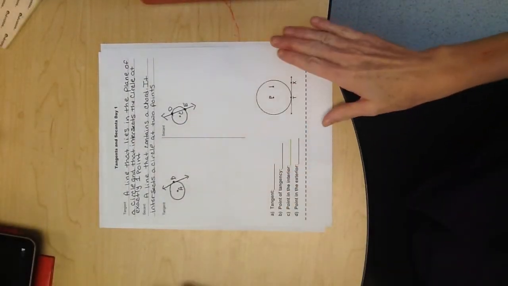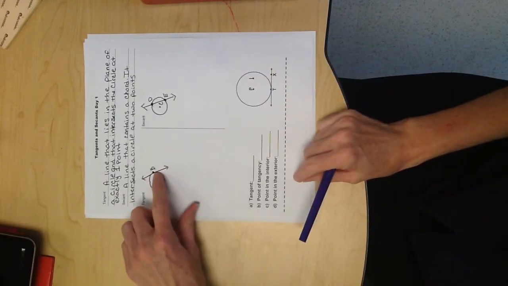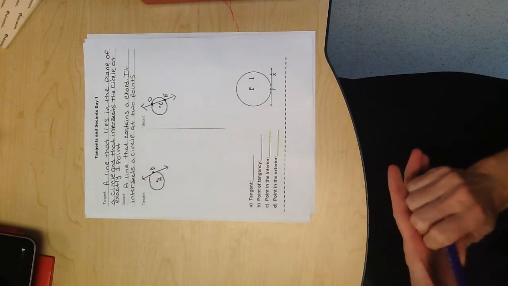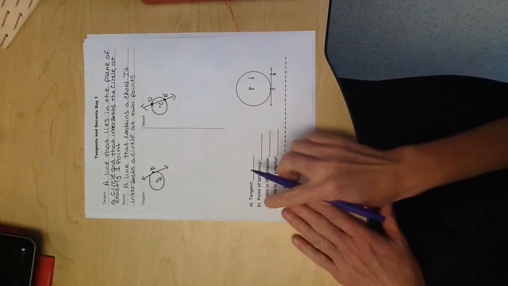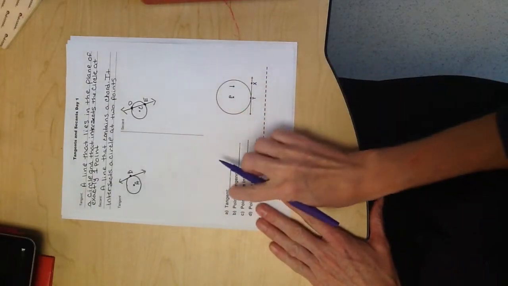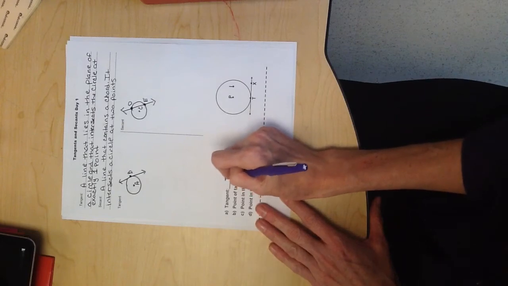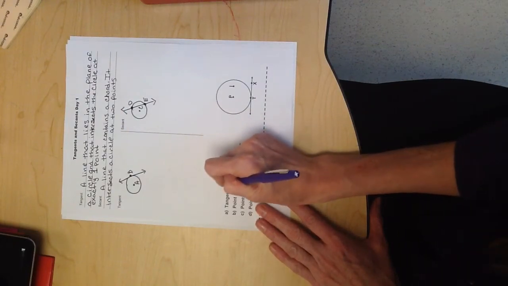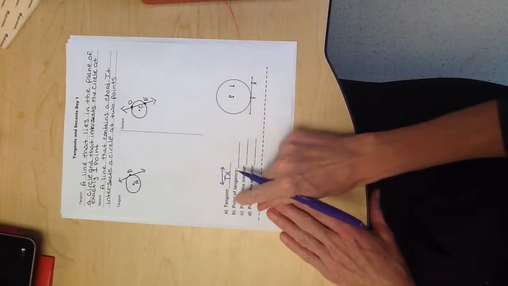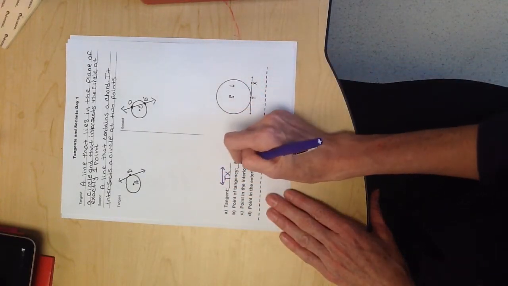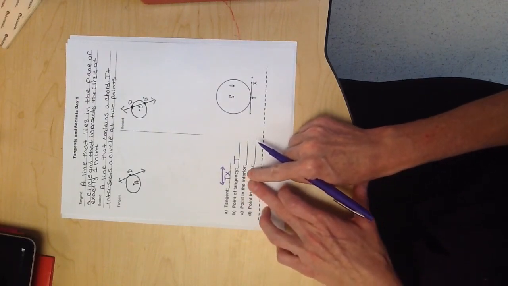Okay, so we're going to talk about tangents. And the point that the tangent touches the circle is called the point of tangency. So if we're going to use this picture, the tangent is this whole line TX. Remember, we denote a line by drawing the arrows on the end to show that it extends forever. The point of tangency is point T.